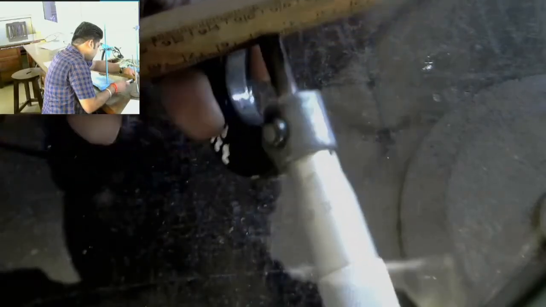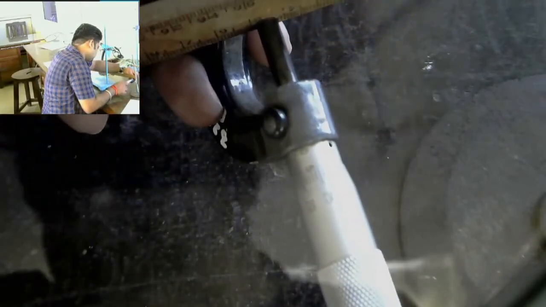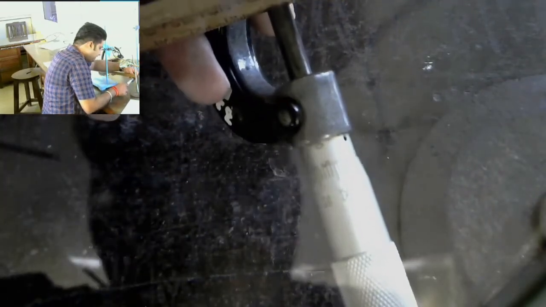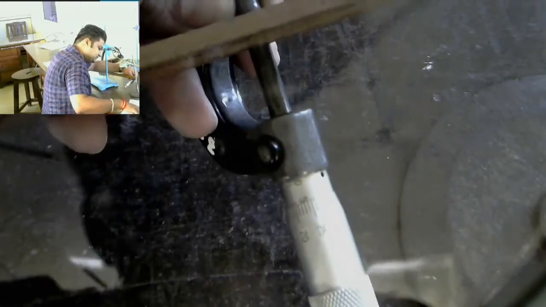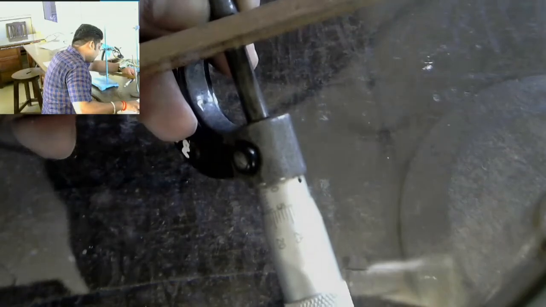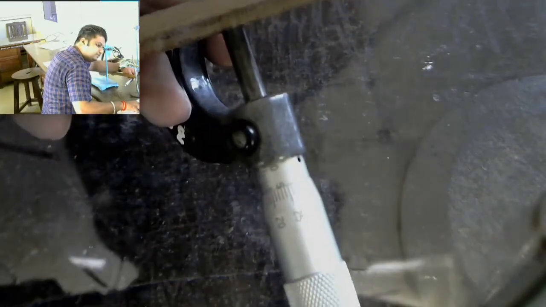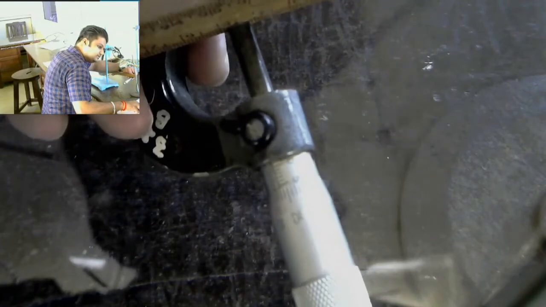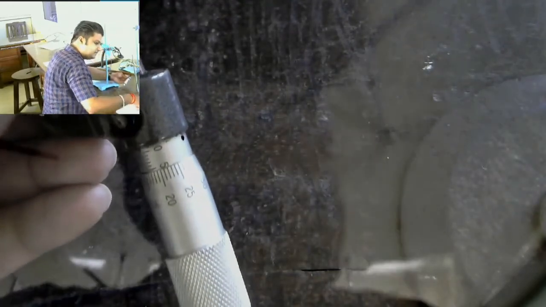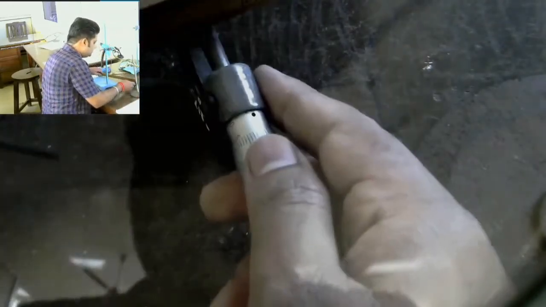Okay, so the reading that I get here is 0.55. Note it down. The reading on the main scale is 0.55, and the circular scale reading, I hope you can see it, if I just turn this bit to show you, is around 16. Similarly, we'll take two more readings at 2 different points.